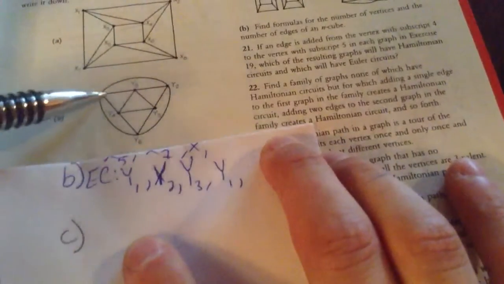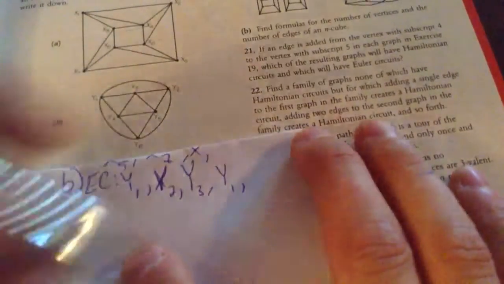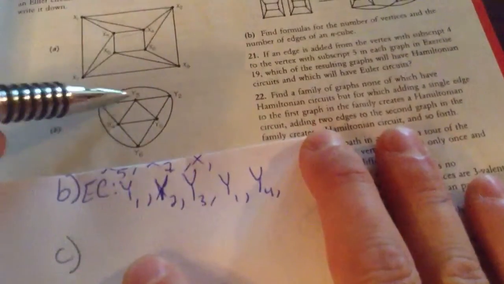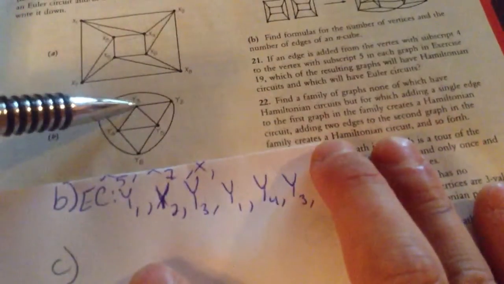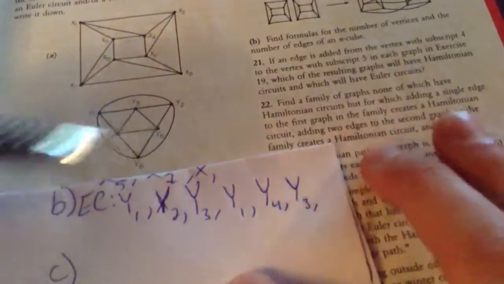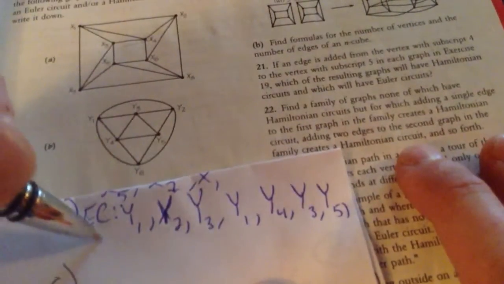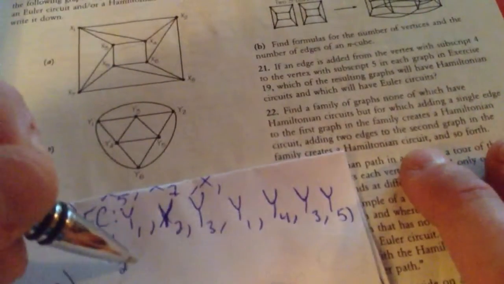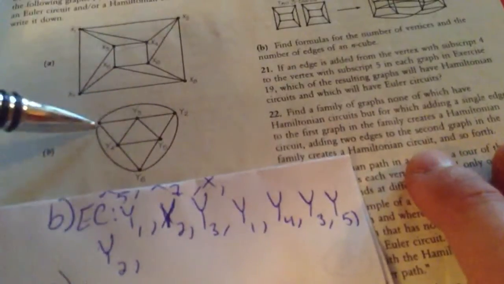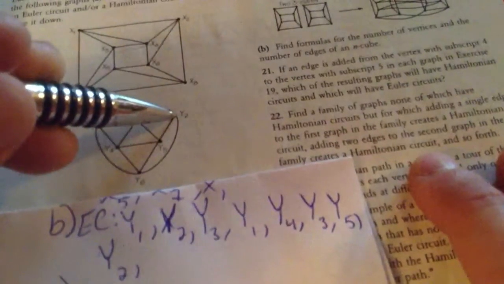So I've done those. Then I'm going to go y4, y3, y4, y3, y5, y2. So I've gone around, come back, kind of squiggled across there.